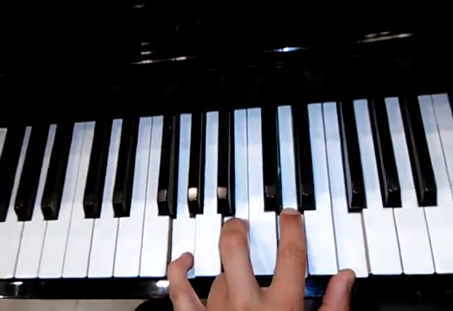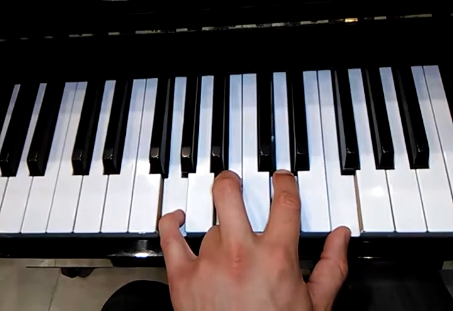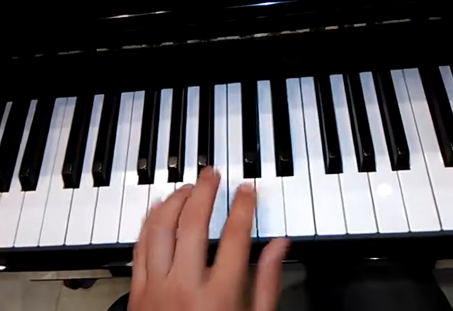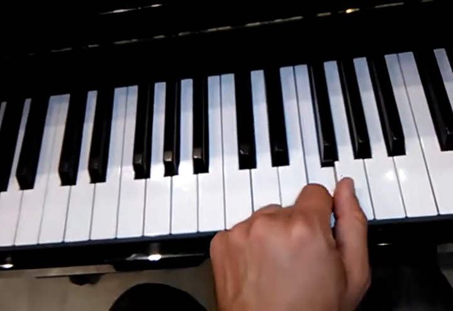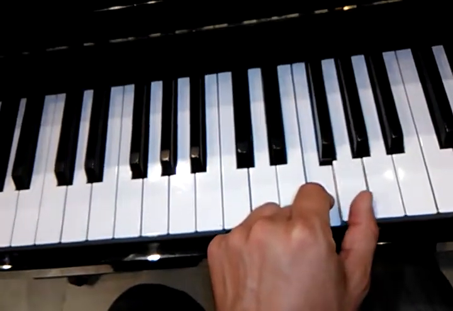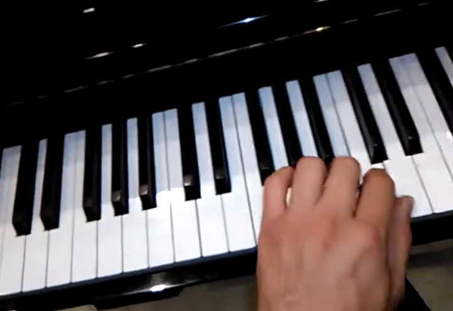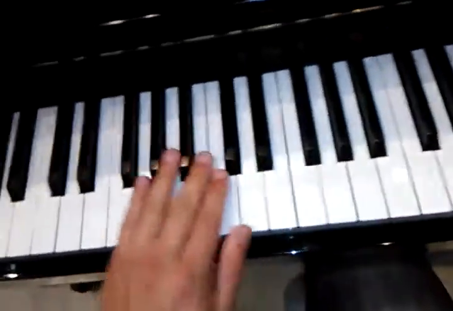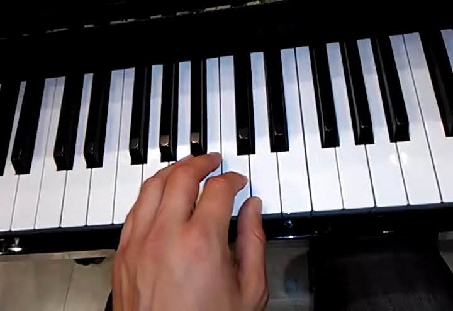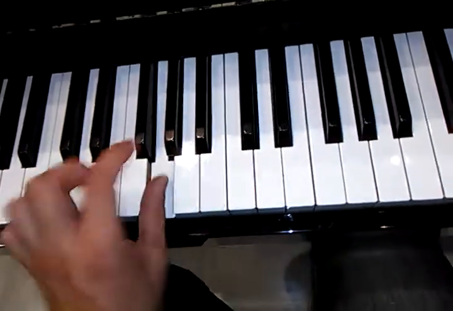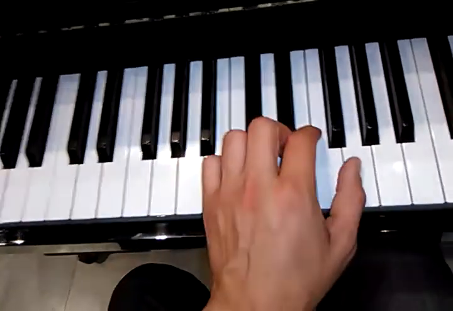An easy way to know where the seventh is of any chord is, well, we have 1, 2, 3, 4, 5, 6, 7, and then it goes back to 1. 1, 2, 3, 4, 5, 6, 7, 1. Okay? So the seventh is always going to be next to 1. We have a 1 here. There's the seventh.